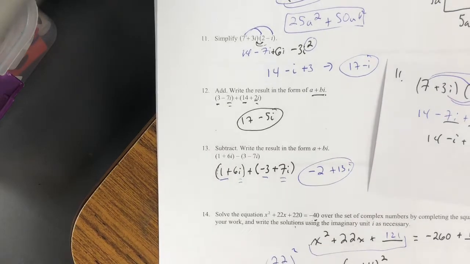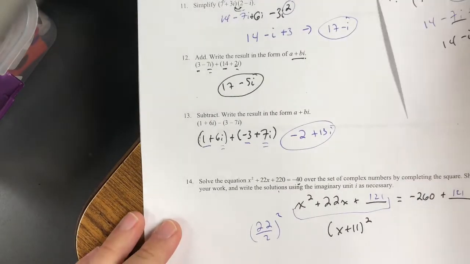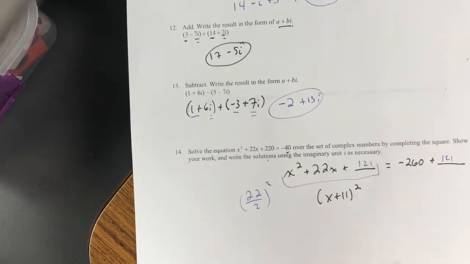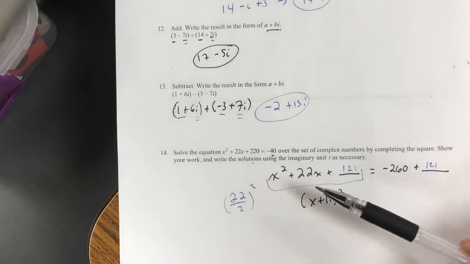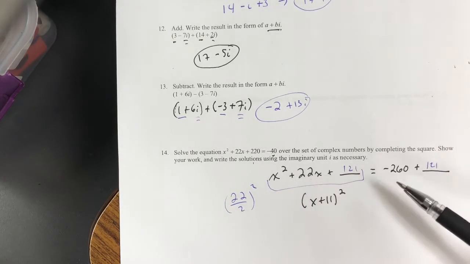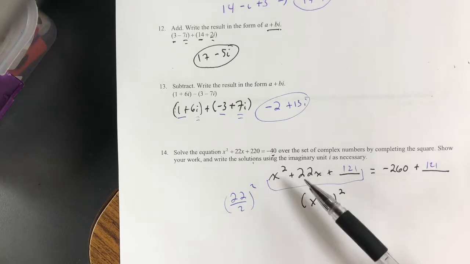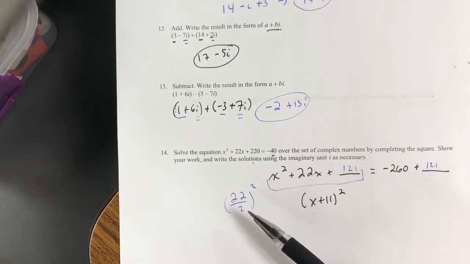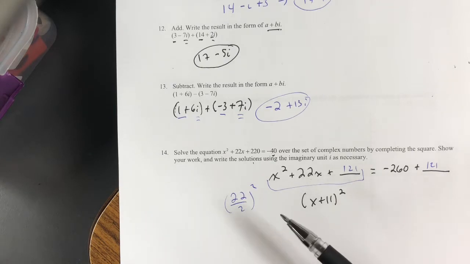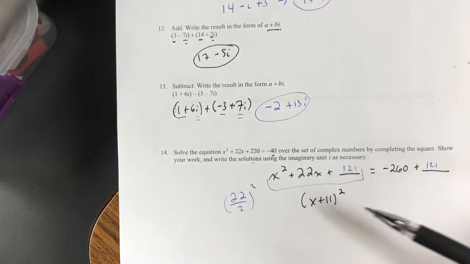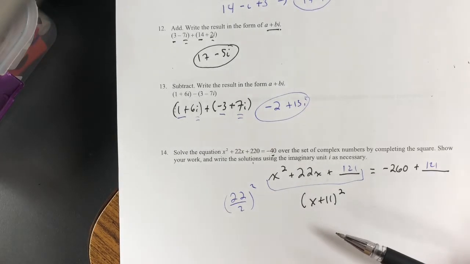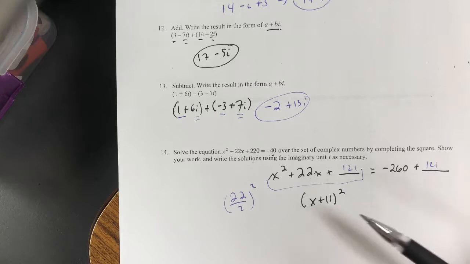All right, and now we're down to 14, which has got a lot of reading. So it's completing the square. To do that, you want to make sure that you have the constant pushed over to the other side. So I subtracted 220. Then you got to look at the middle term, your b value, divide it by 2, square it. That's the constant you add to both sides. So we're going to add 121 to both sides, and that helps you get a perfect square trinomial, well, binomial, on the left-hand side, which is x plus 11 squared, which we got.